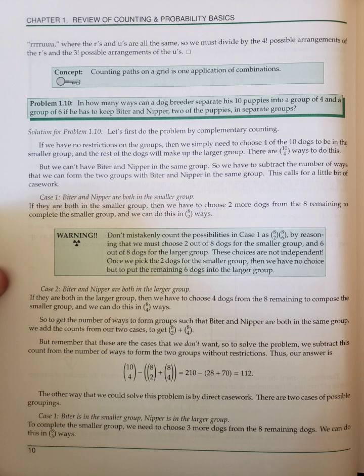Okay, and then case 2, if Biter and Nipper are in the larger group, well, the larger group was the group of 6.